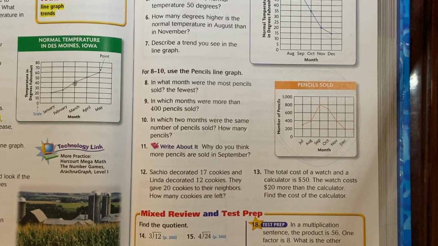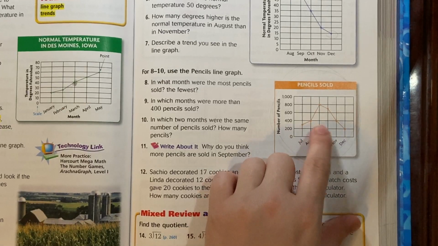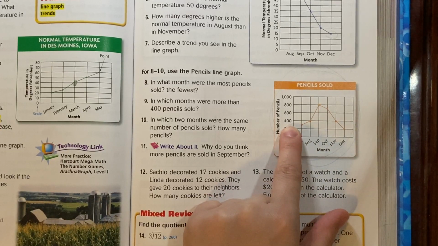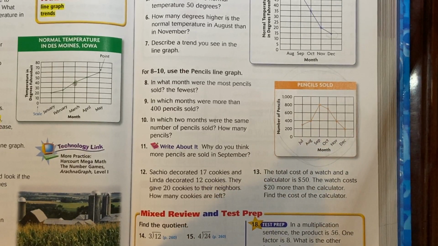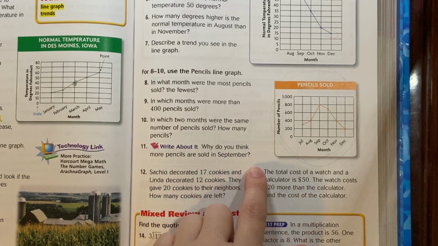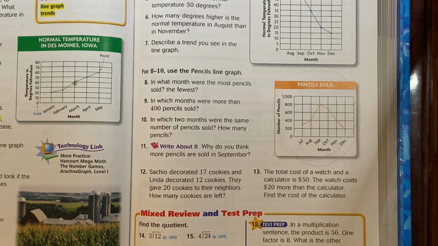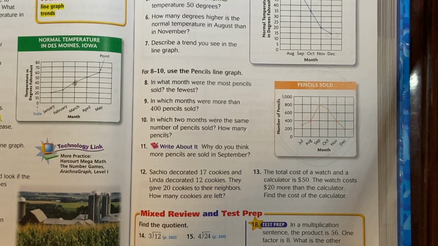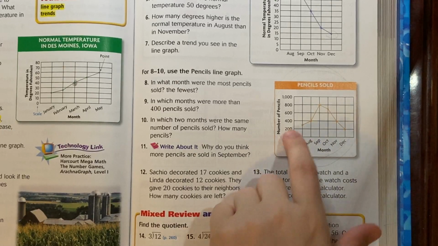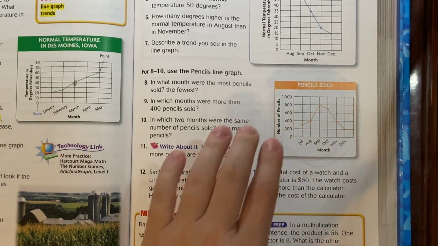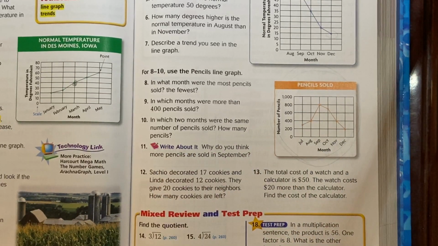In which 2 months were the same number of pencils sold? We just answered that, August and November. And at how many? Well, they are on the intersection of 400. Why do you think more pencils are sold in September? We talked about that too, because that's when school returns. Now, most of the nation goes back to school in September. In Arkansas, we go back a little bit earlier. We go in August. In Oklahoma, they go at the 1st of August. So every state is different. But of course, this is just a graph probably indicative of the general purchase of pencils. So we talked all the way through 11.